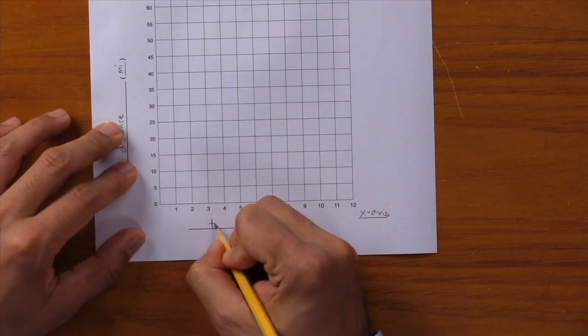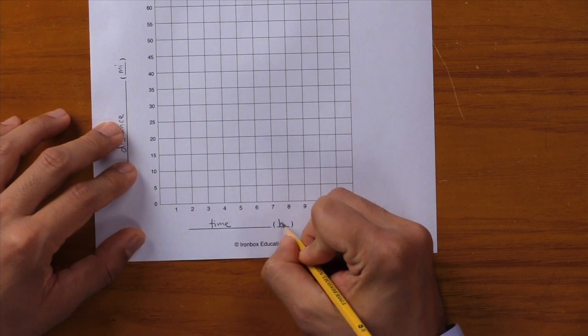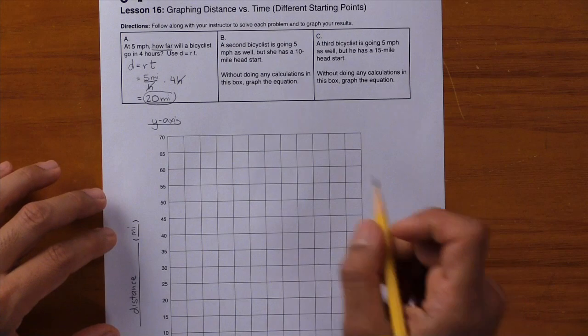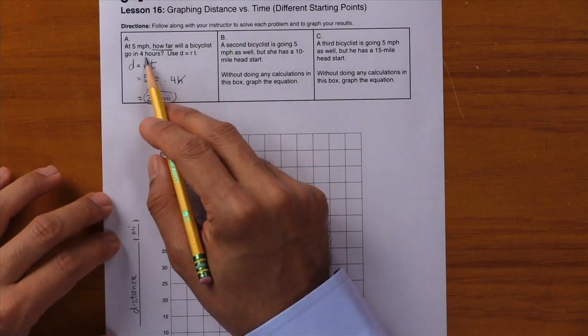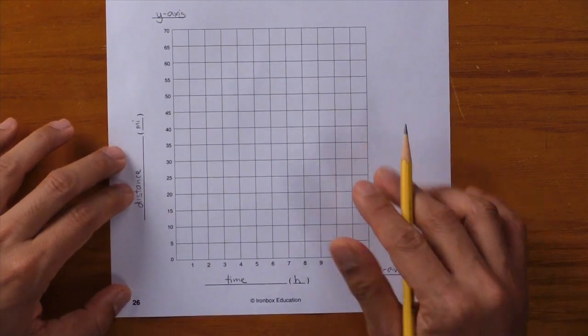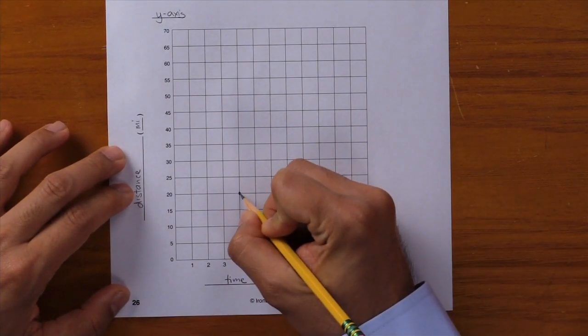This is time measured in hours. So according to box A, in 4 hours, bicyclist A went 20 miles. Here is 4 hours and 20 miles.